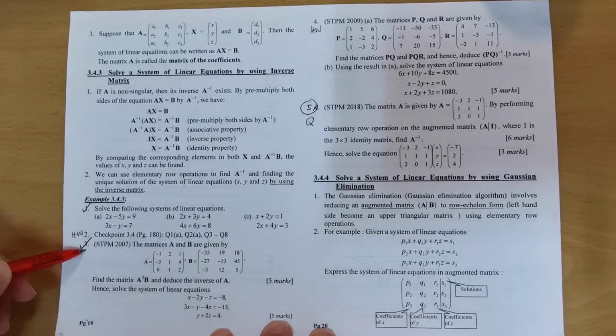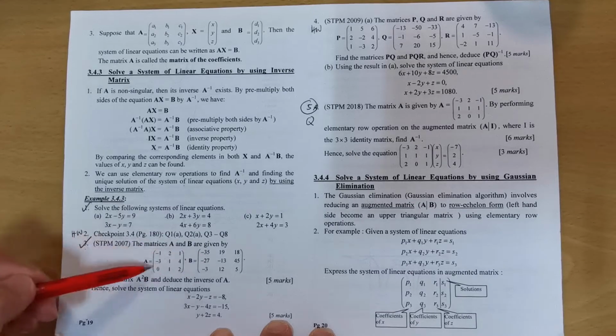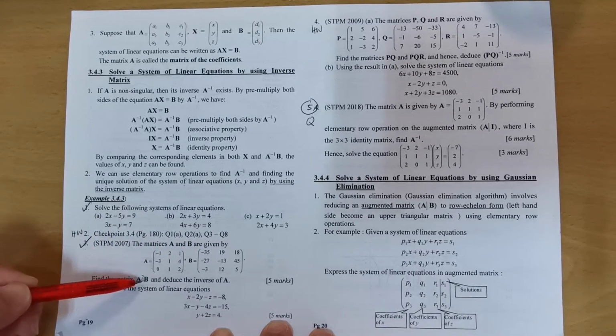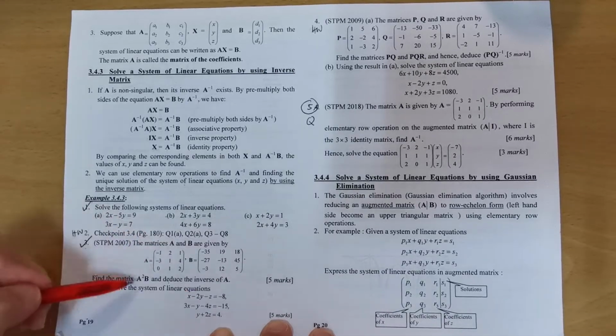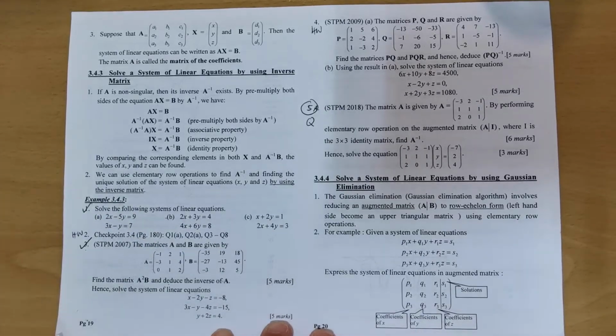Question 3. Okay, STPM 2007. So you are given matrix A and matrix B. Okay, find the matrix A square B. Then from here, you deduce the inverse of A. From this answer, you deduce the inverse of A.